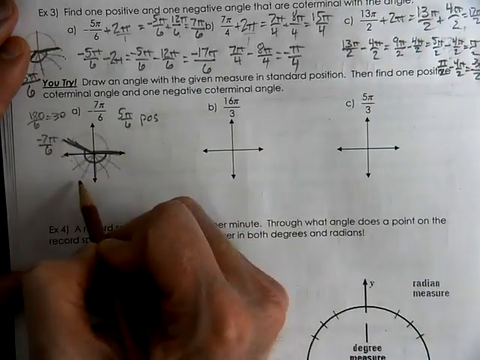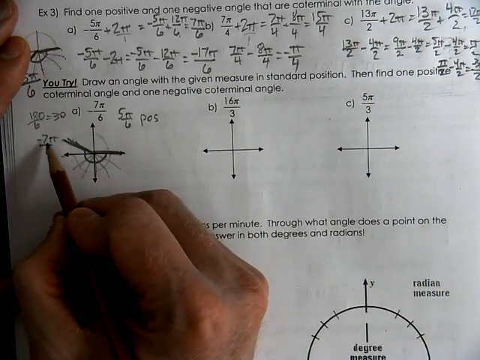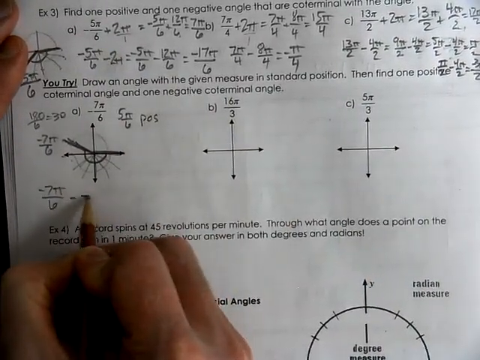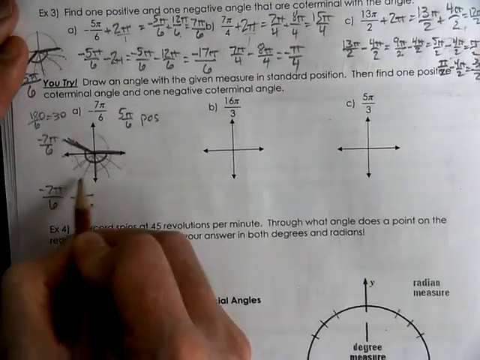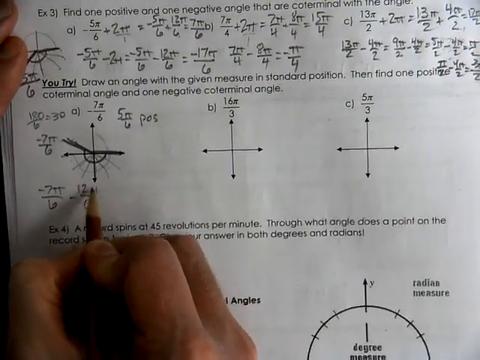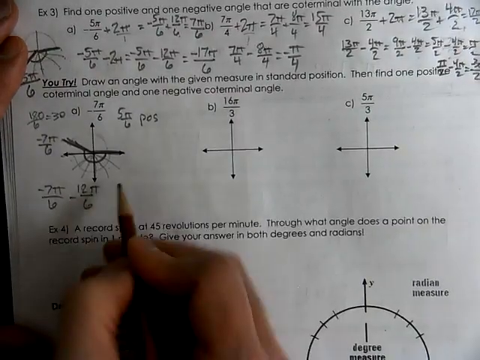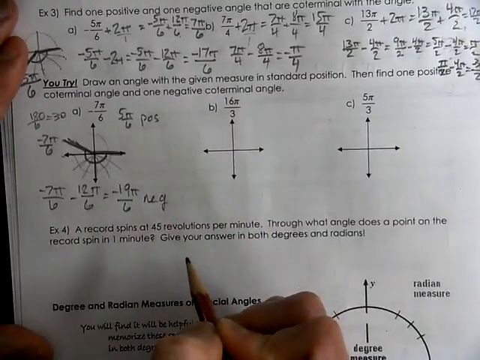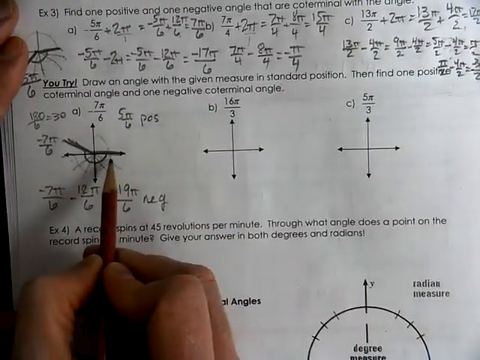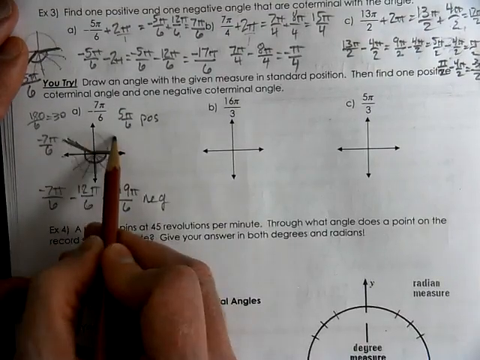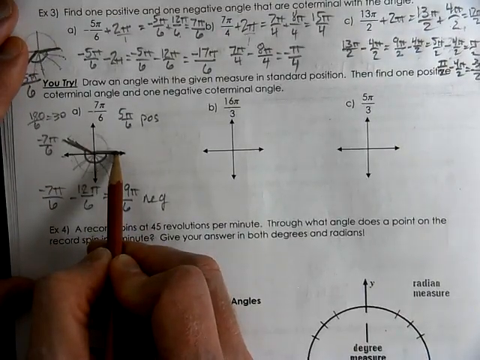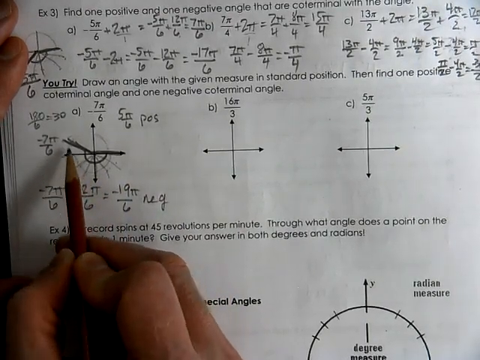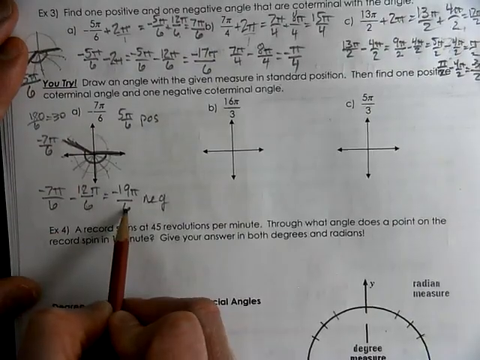And if we were doing negative, we could either subtract another 2 pi from there, which mathematically just might be easier. Remember, we need denominators to be 6's, so I have to use 12 on top because that's a value of 2. And that gives me negative 19 pi over 6. That's my negative coterminal. Let's see if we can make sense of that. If that's 7, and that would be 12, because that's 2 pi. It's 12 pi, 13, 14, 15, 16, 17, 18, 19. 19 pi over 6.